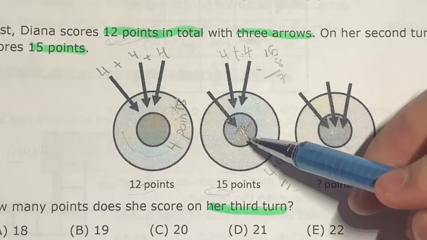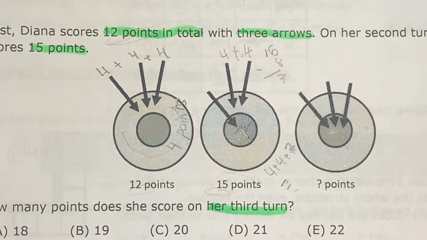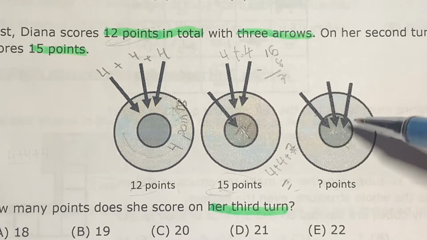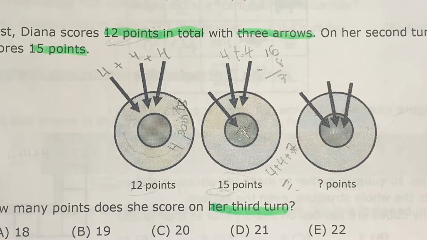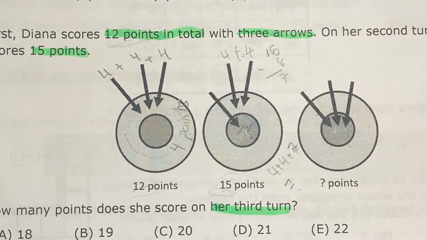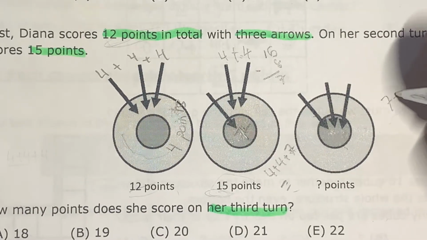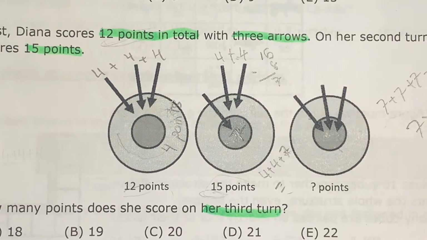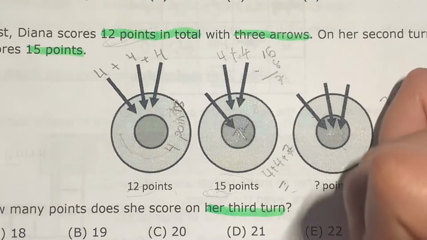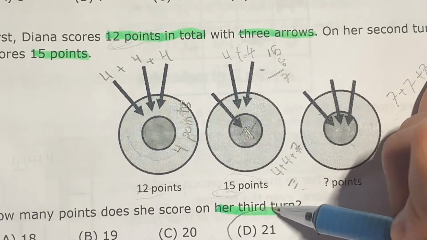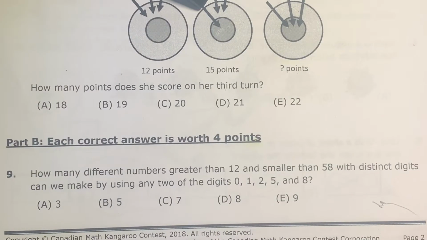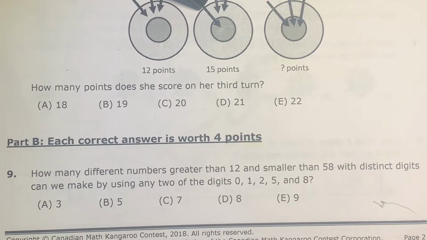Now, if the dark circle is 7 points and she scored 3 times on the dark circle in her third round, we have to multiply it by 3, so it gives us 21. So 7 plus 7 plus 7 equals 21, or 7 times 3 equals 21. So the answer is D, 21. There you go. Now you can go take a break for 5 minutes because part B will begin now.